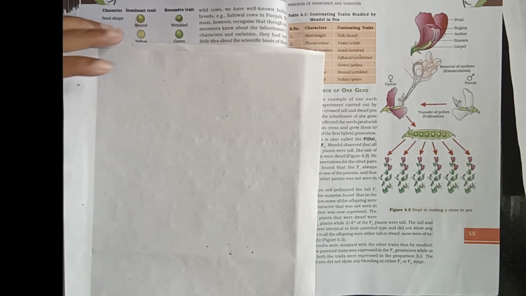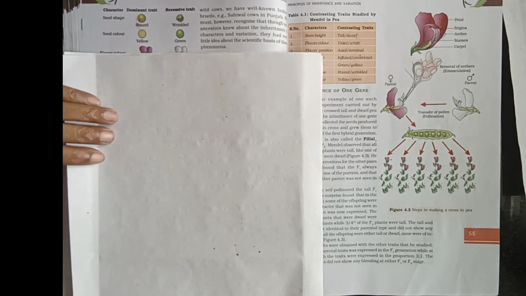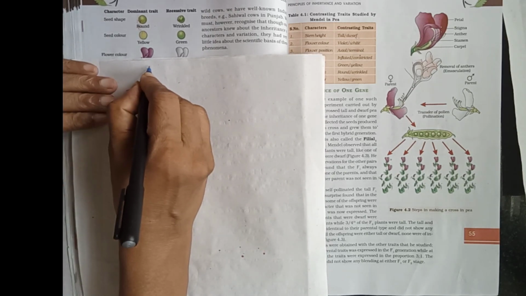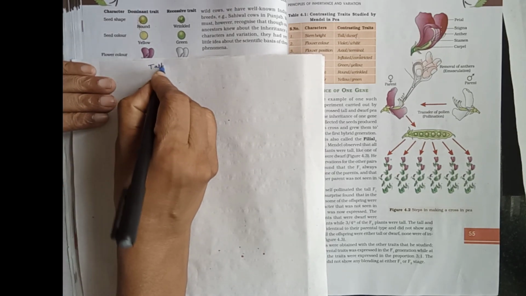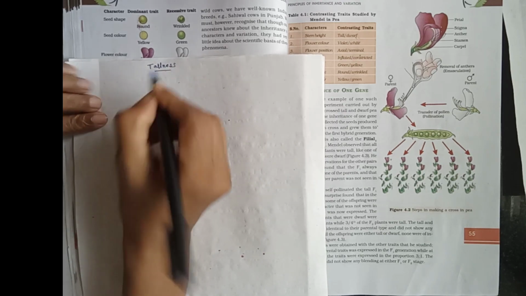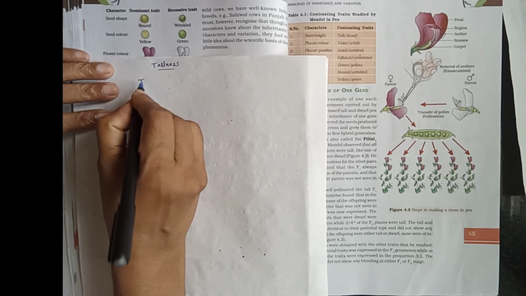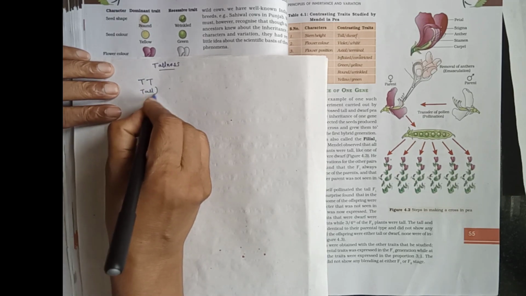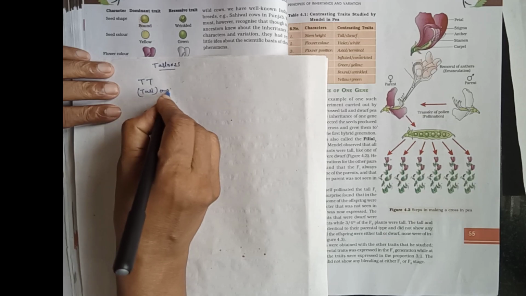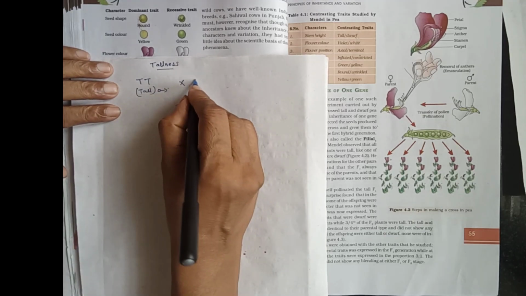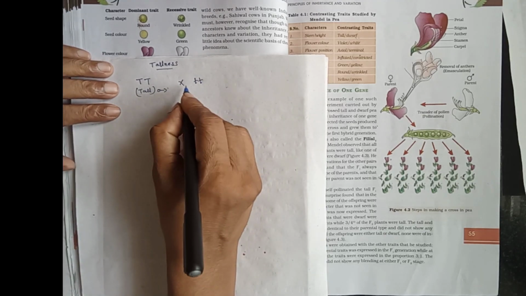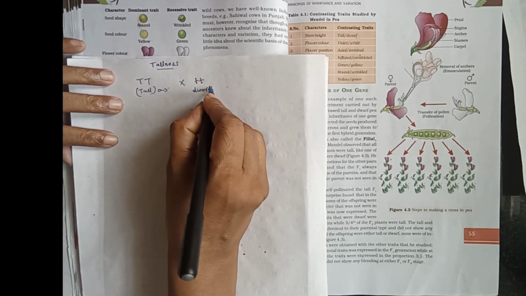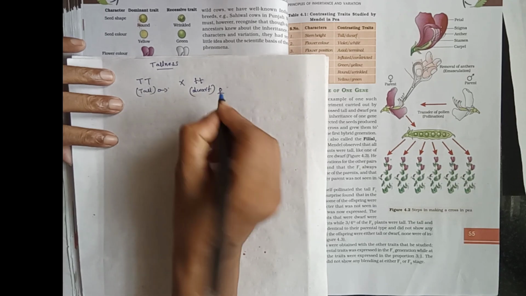Again, another monohybrid cross that we consider for the character tallness. This is a homozygous tall plant, maybe male or female. Then this is the homozygous recessive parent, that means dwarf, male or female.